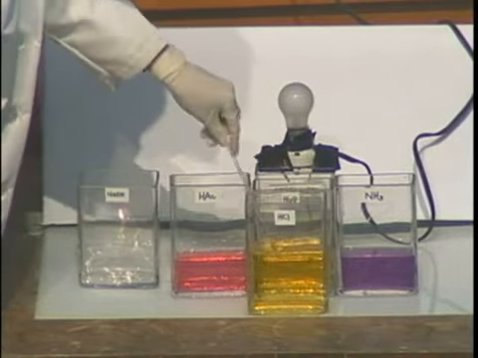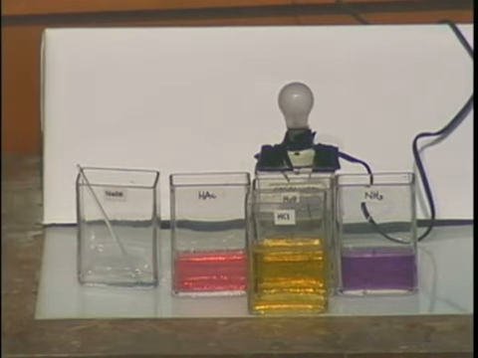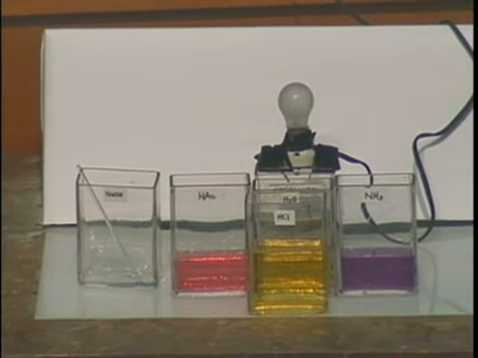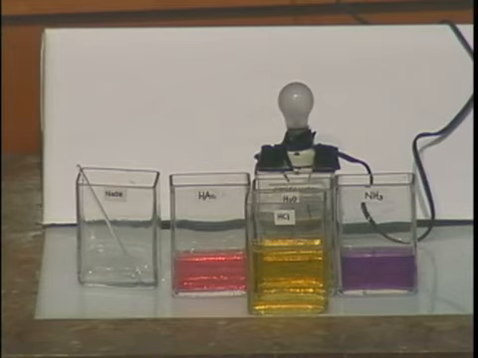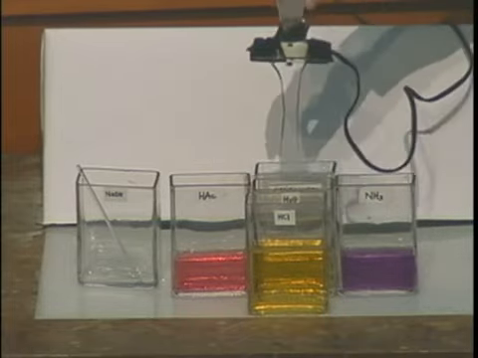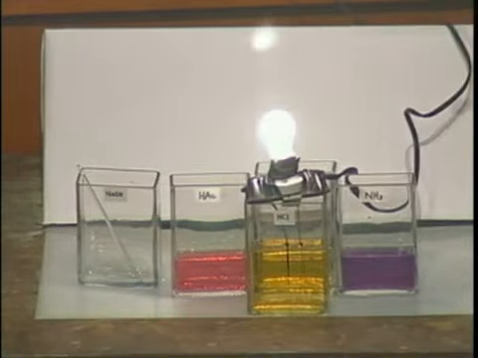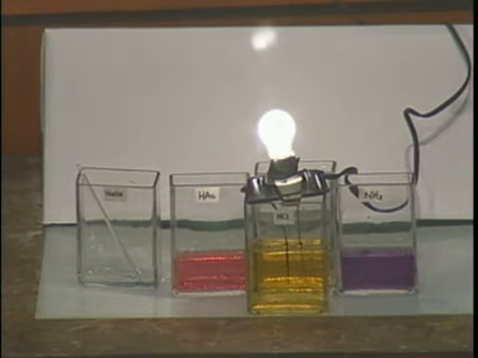So the majority says that it will be conducting electricity, but quite a few people say that it is not conducting electricity at all, and some say a little bit, okay? So why don't we do that here? Oh my! Of course! What happened? You have sodium hydroxide and HCl.